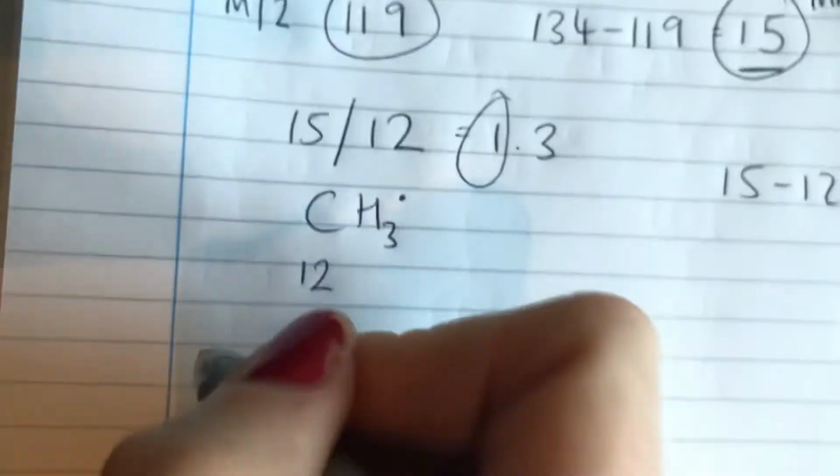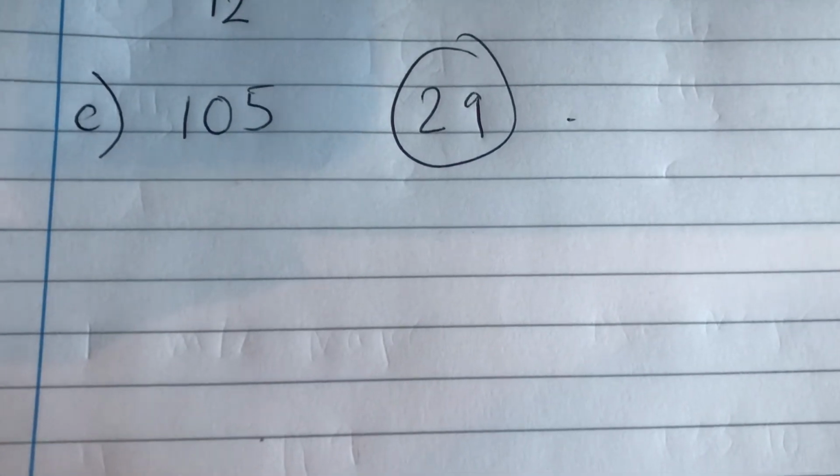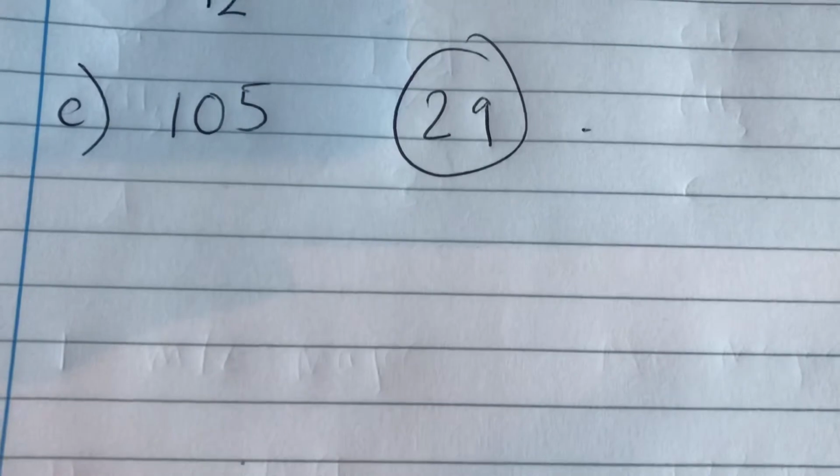Okay, then question C is a similar thing. So this time you're told that you're left with structures that have an M/Z value or an MR of 105 because they've lost radicals with a value of 29. So you're asked to name 2 possible radicals.